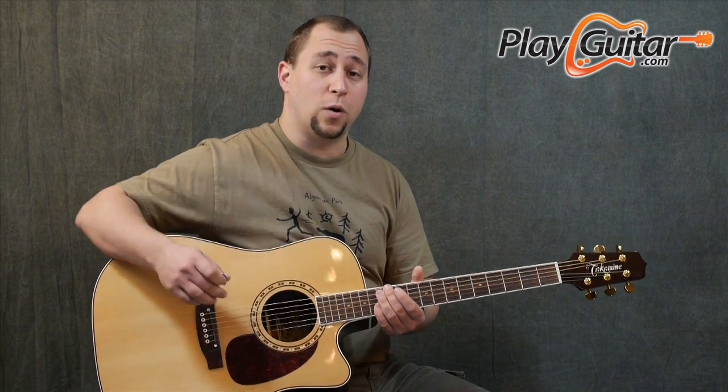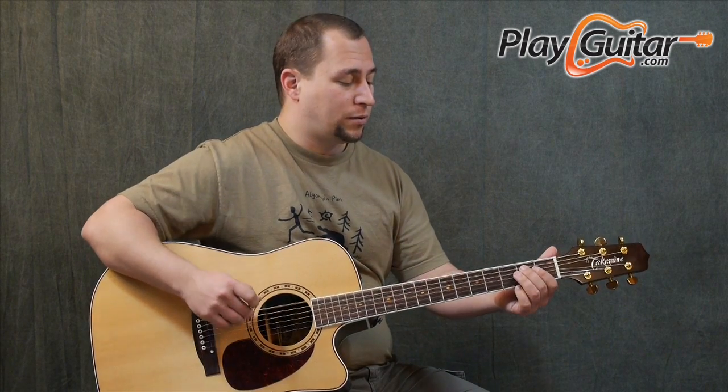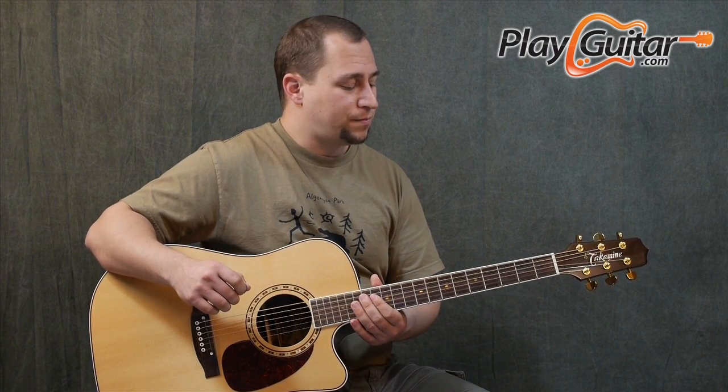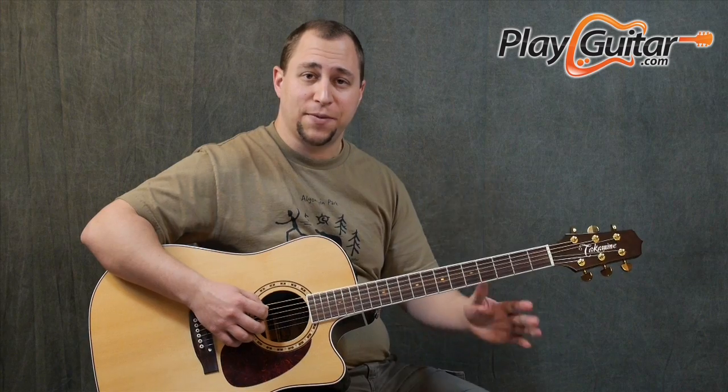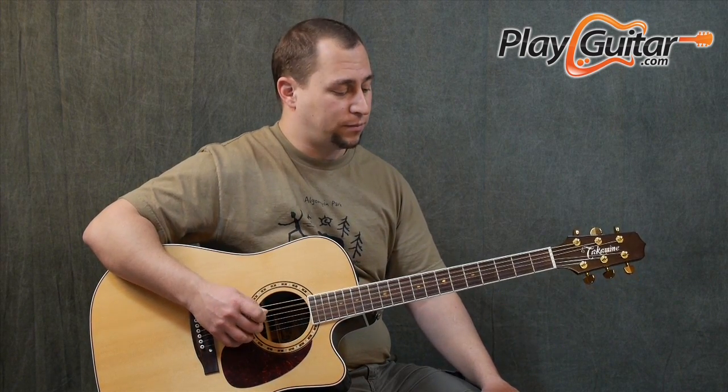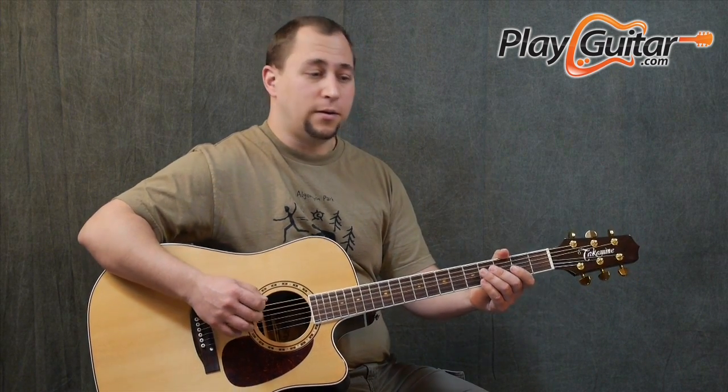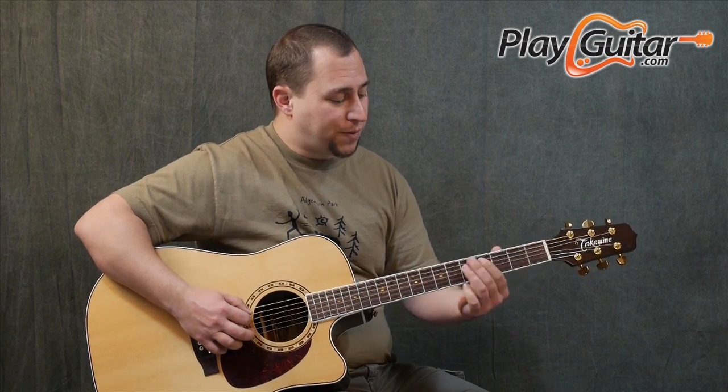But this E is 1 octave higher in pitch than the low E. Now we could apply the exact same thing to the 5th string, starting on the A, and go through the whole thing, right?